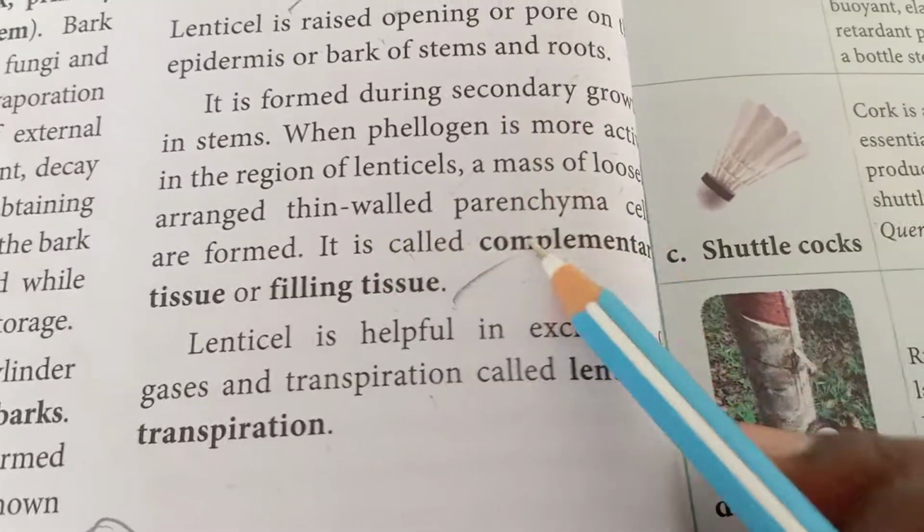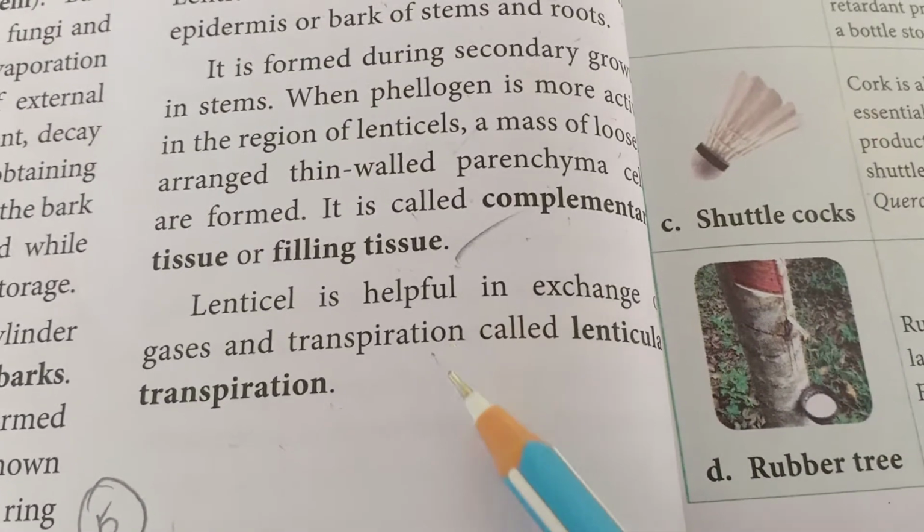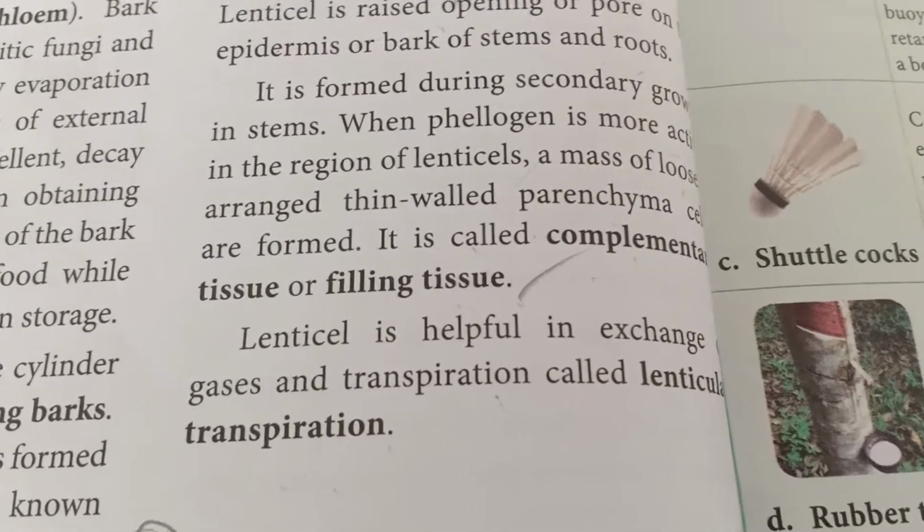Okay, so this is another definition. What does this lenticel do? It helps in lenticular transpiration.